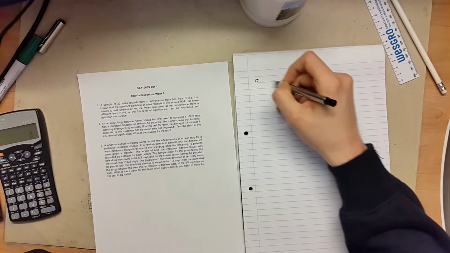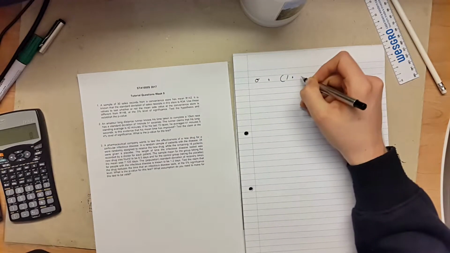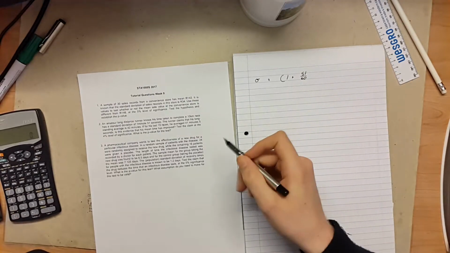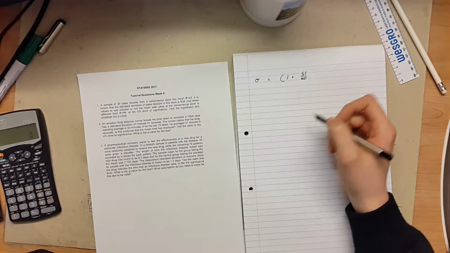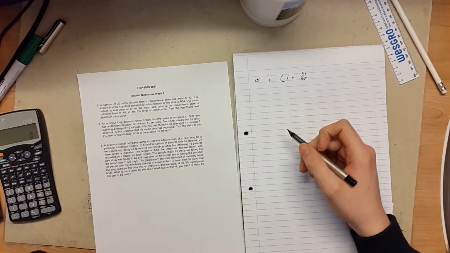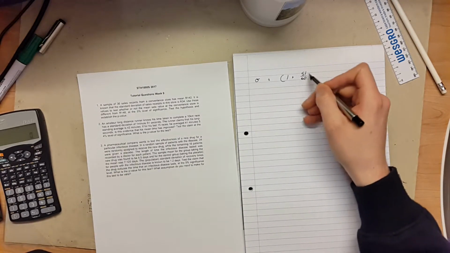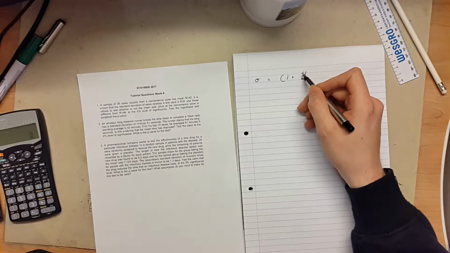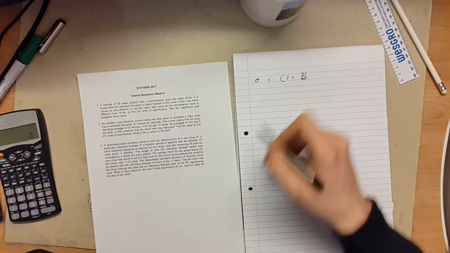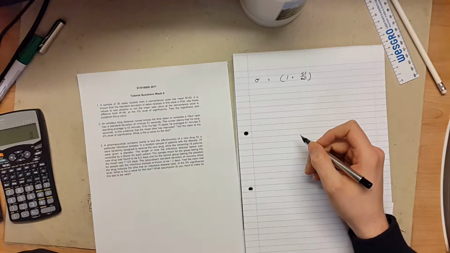So we know the standard deviation is equal to 1 plus 51 over 60. Because remember, 1.51 is not equal to 1 minute and 51 seconds. There are only 60 seconds in a minute, so that's why we have to divide by 60 to find out how many minutes are in 51 seconds if we're looking at the decimal points. So you're going to have that.